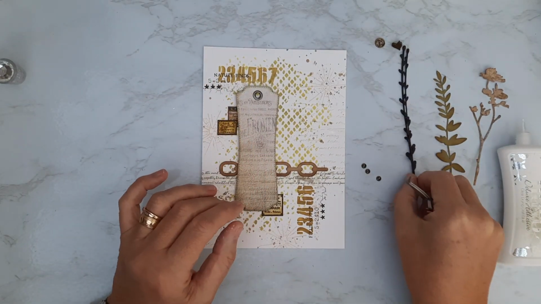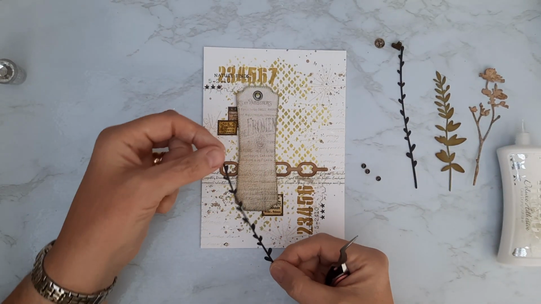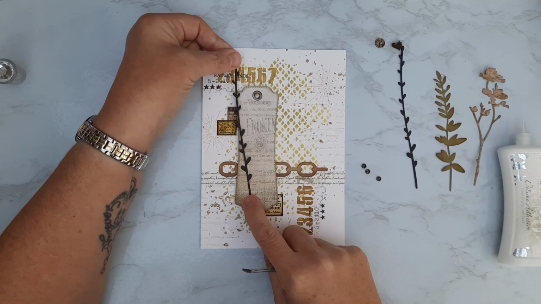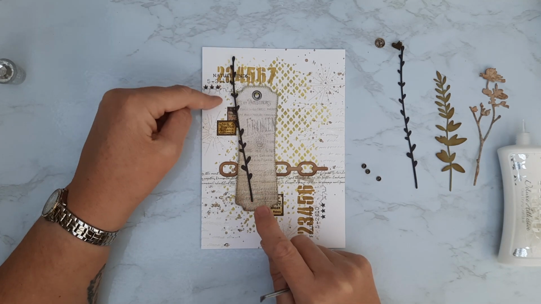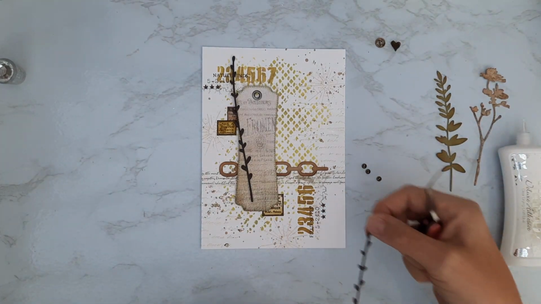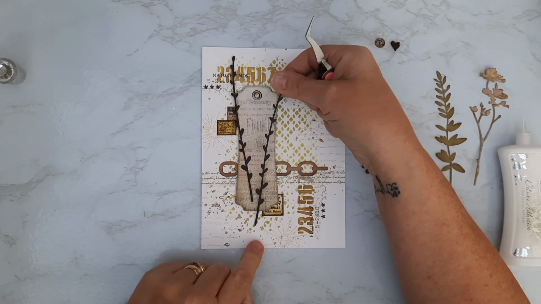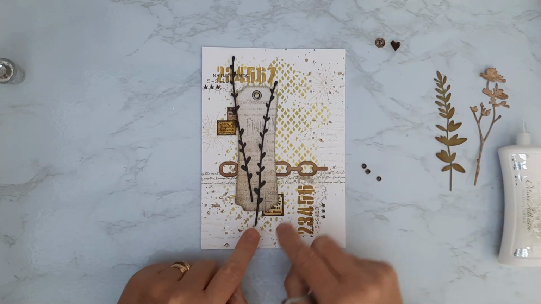Then we're actually going to start and build these on the back of it. So I want these to go one high up, that's going to come up into this cluster, and then the other one's going to come a little bit lower down so that it comes off the bottom of the tag, like so.